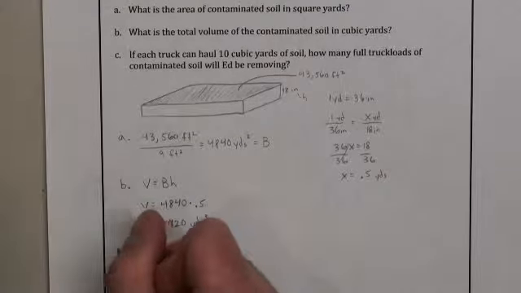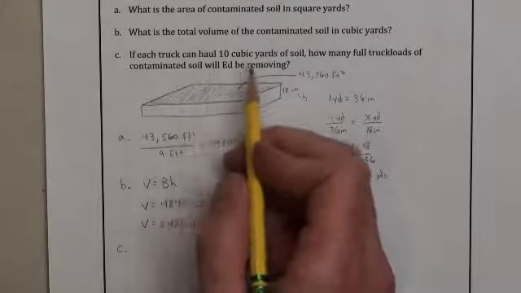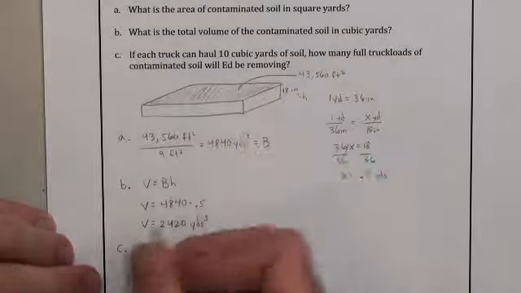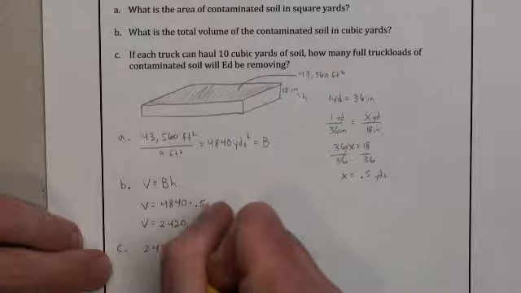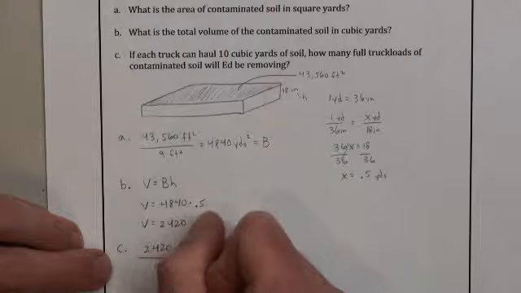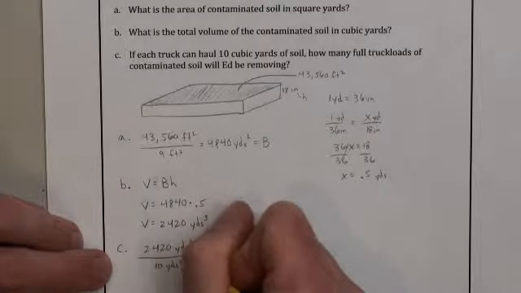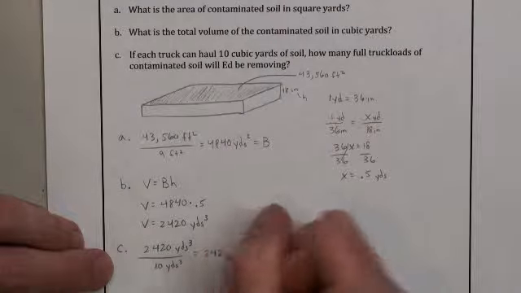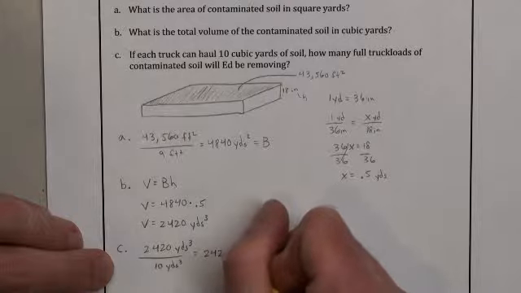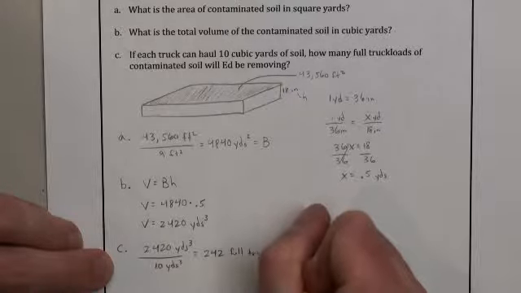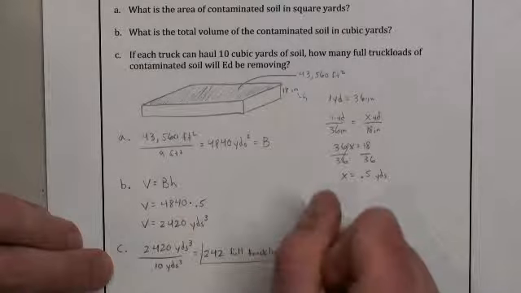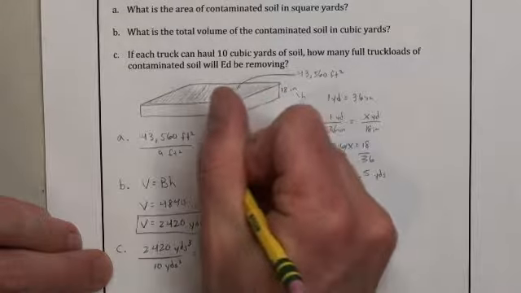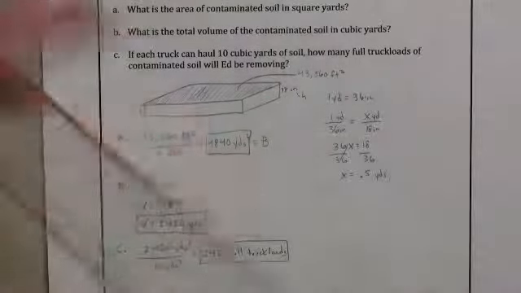And now I have one more part, C. If each truck can haul 10 cubic yards of soil, how many full truckloads of contaminated soil will Ed be removing? So we have 2420 yards cubed, and we have to divide by 10 yards cubed. So what we get is 242 full truckloads. So that was the answer for C. This was the answer for B. And this was the answer for A. That's the answer for this problem.